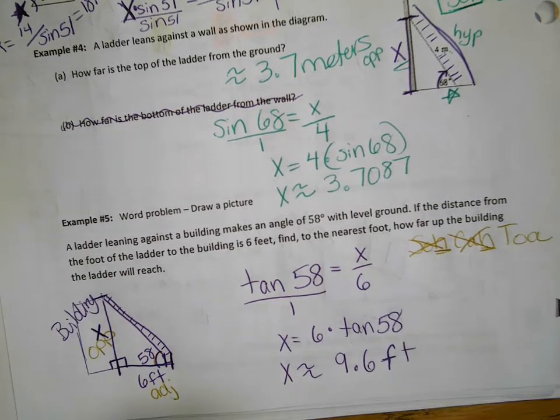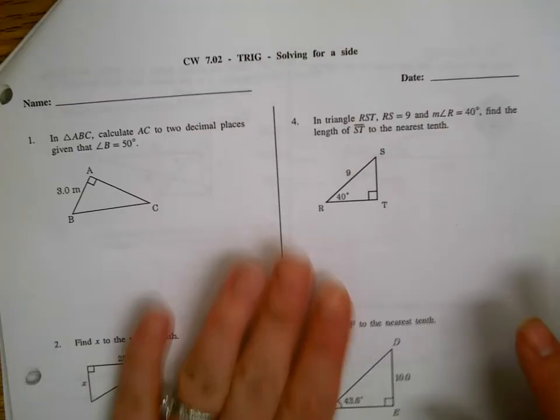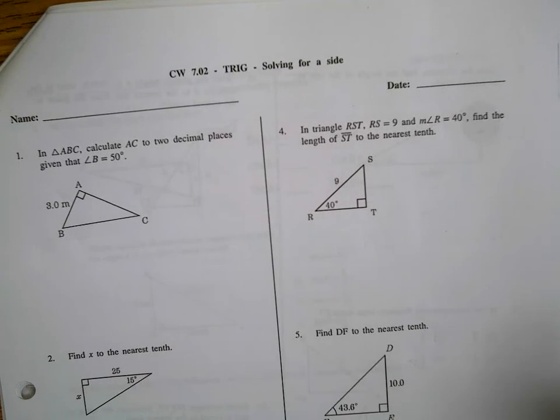So that's it for our notes today. I say that's it. Some of you probably caught on right away. Some of you might need some help. I'm going to set some of these up with you.